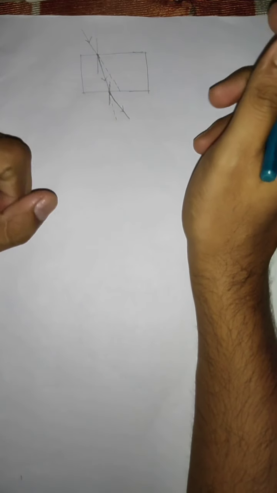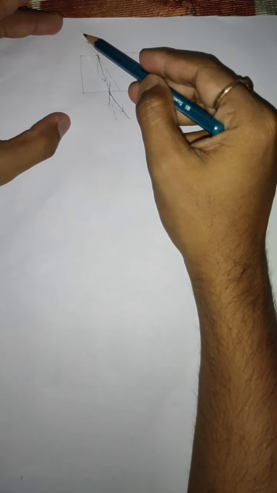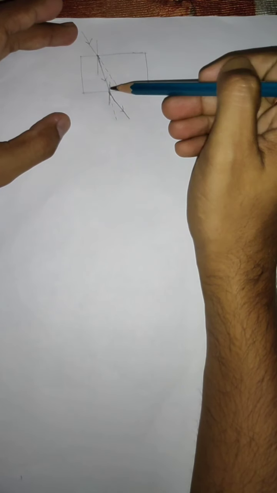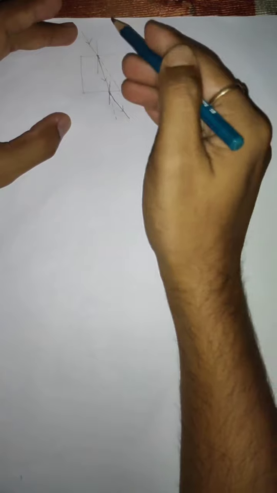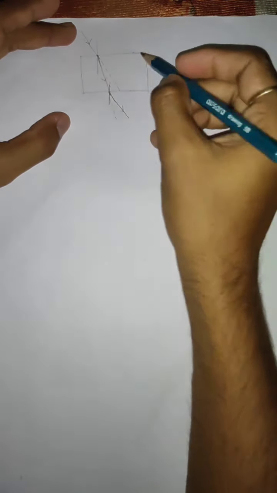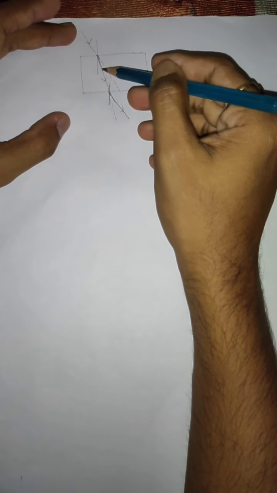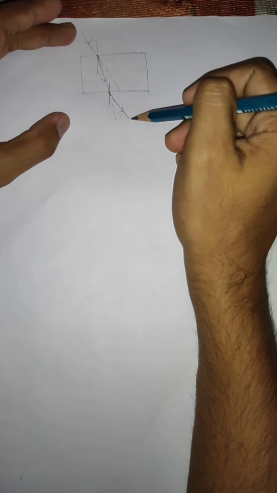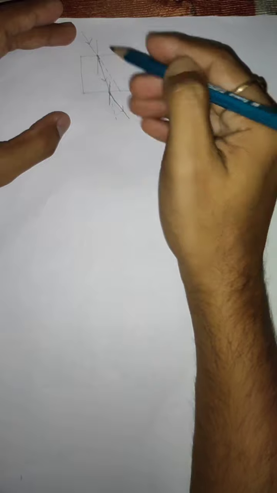This is the difference. When the light ray travels from the rarer medium into the denser medium, the light ray bends towards the normal, and when the light ray travels from the denser medium into the rarer medium, the light ray bends away from the normal.